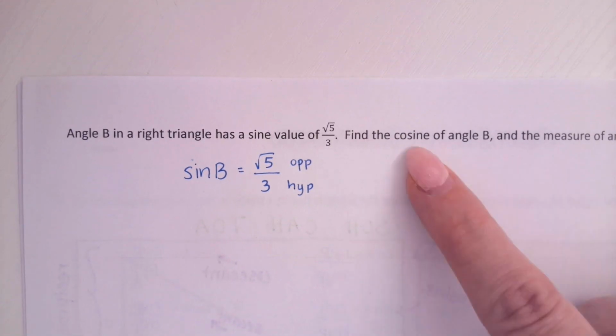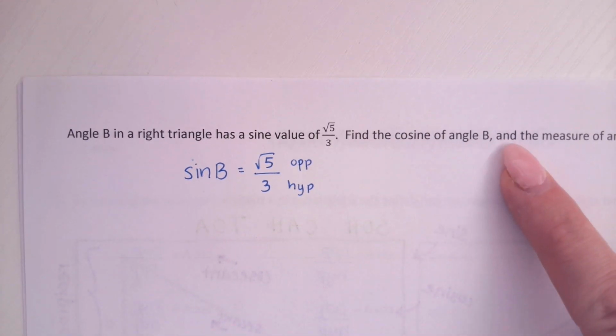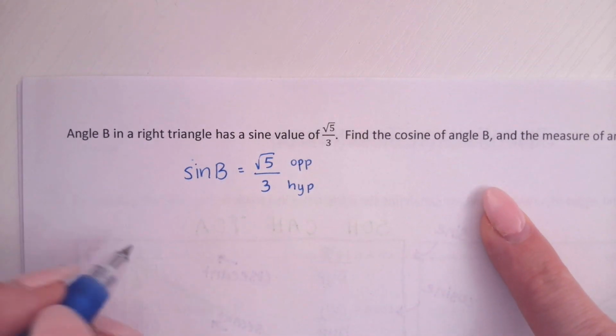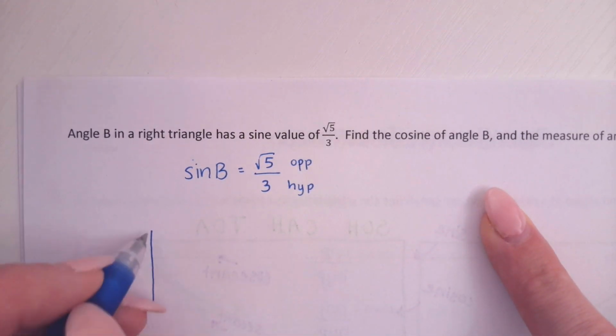So if our ending goal is to find cosine of angle B, we will need to know the adjacent side. So I'm going to draw this out first so I can think about it.